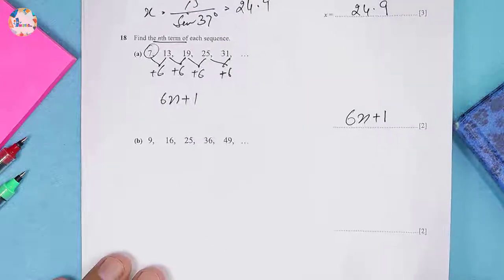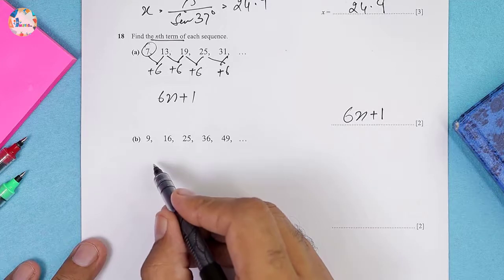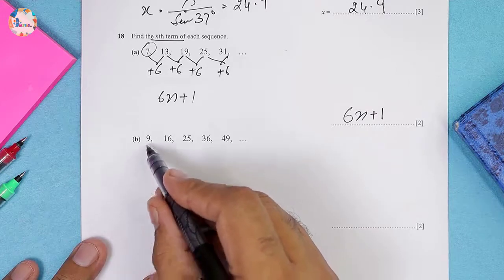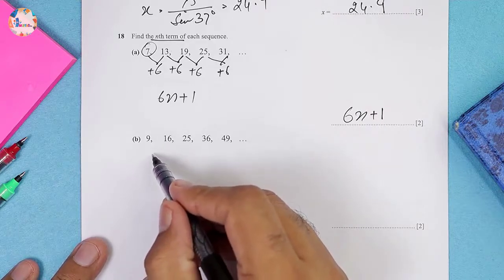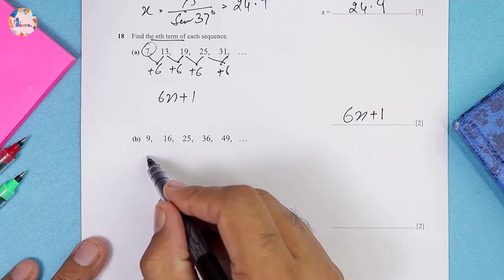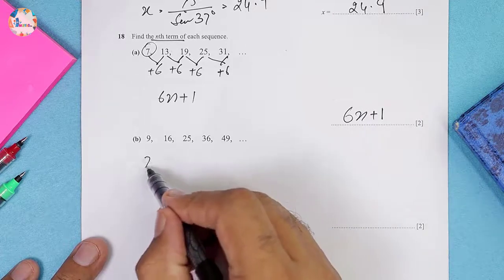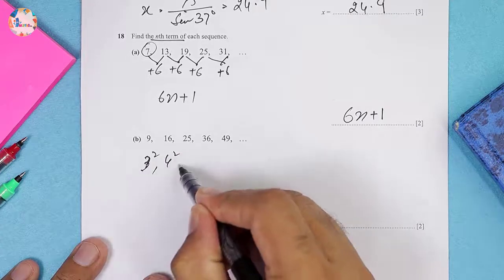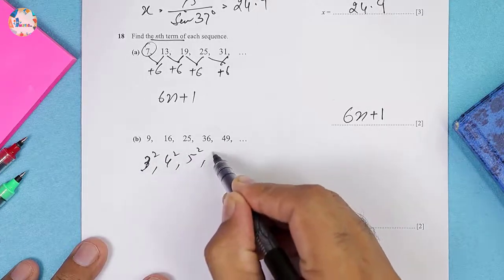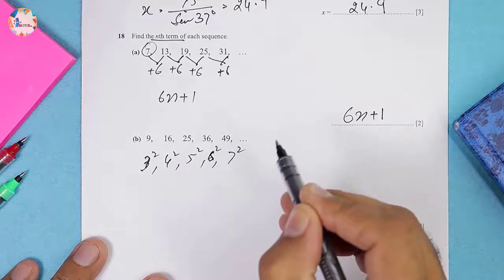And for the next sequence, we can write it like this: 3 squared, 4 squared, 5 squared, 6 squared, 7 squared.